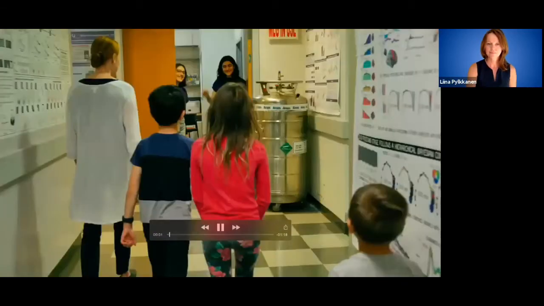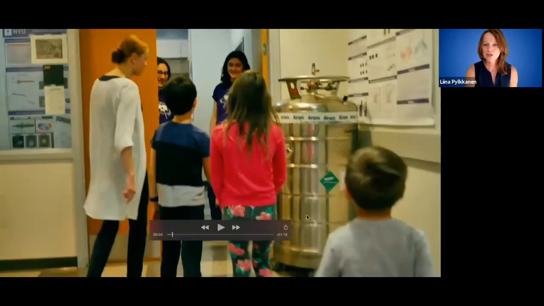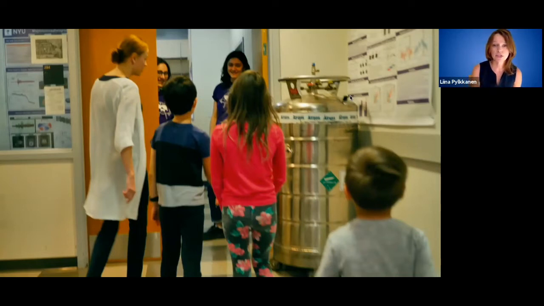Okay, here we go. I'm going to pause here so we can take a look at this metal tank that is sitting right outside the lab. That metal tank is used to deliver liquid helium into the MEG machine. And the reason that we need to bring liquid helium into the lab is because the magnetic fields that come out of your head that are associated with your neural activity are really, really tiny and very weak compared to all the other electromagnetic activity in the environment.